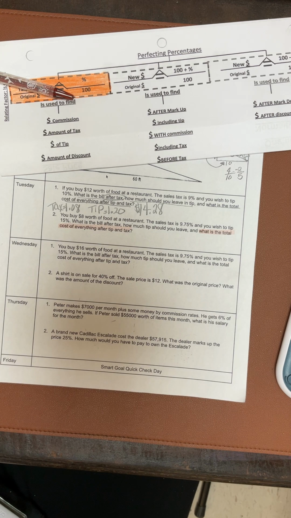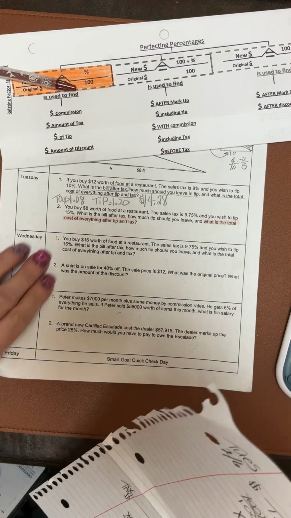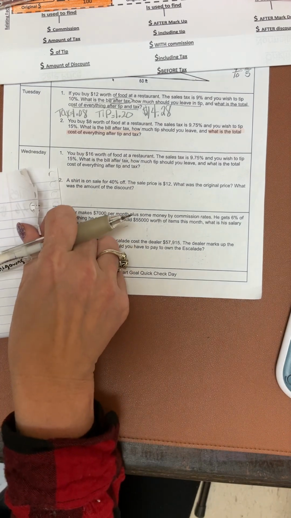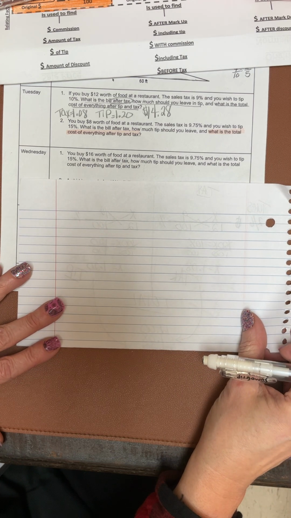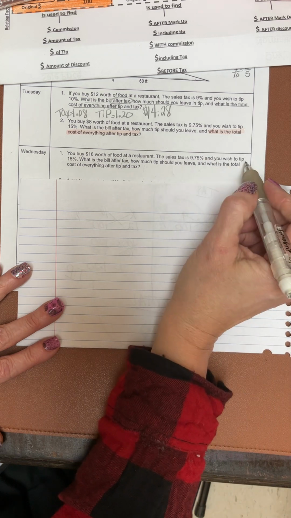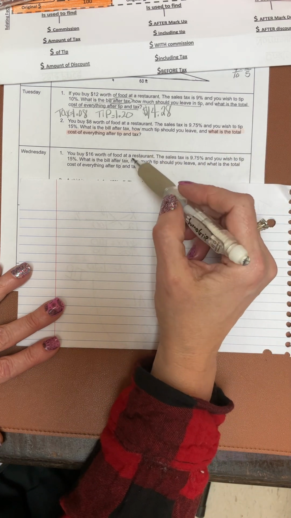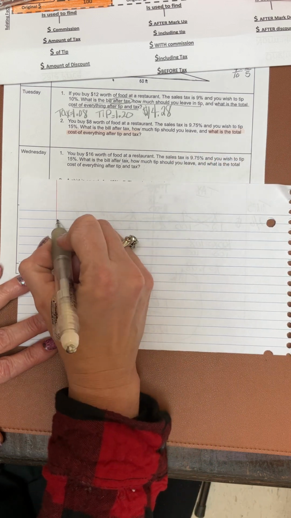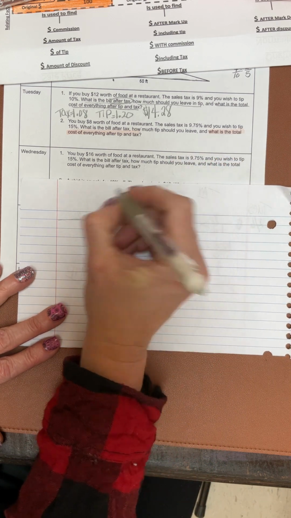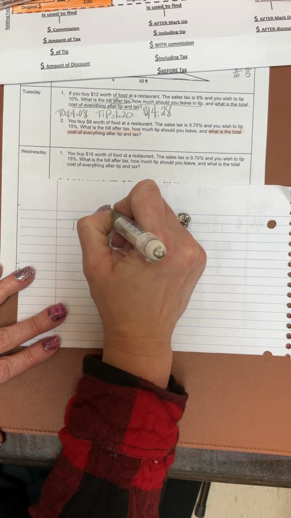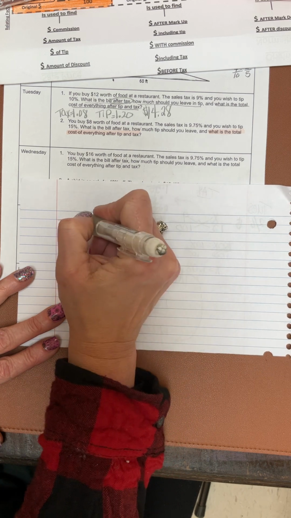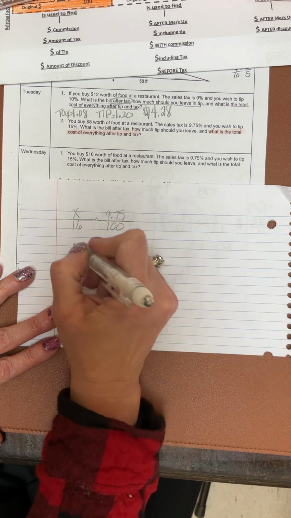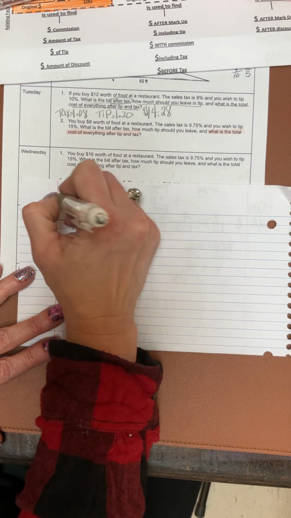Let's do Wednesday. Hold my paper. I'm just going to flip it over to the back. You buy $16 worth of food at a restaurant. The sales tax is 9.75%, and you wish to tip 15%. We're going to do the same thing for Wednesday that we did for Tuesday. This is very repetitious. $16 worth of food, 9.75%. That's over 100 and X. So 100X equals, now this is my tax.